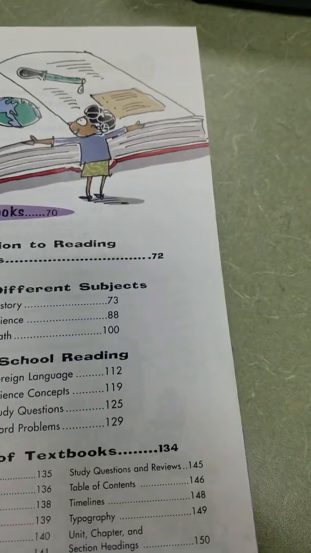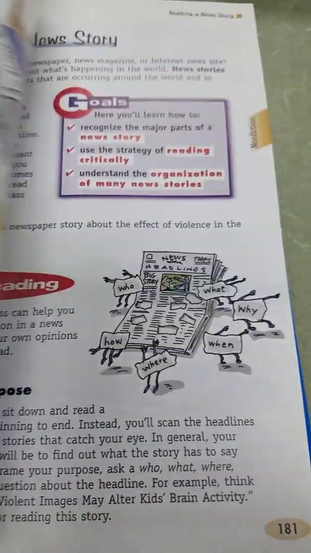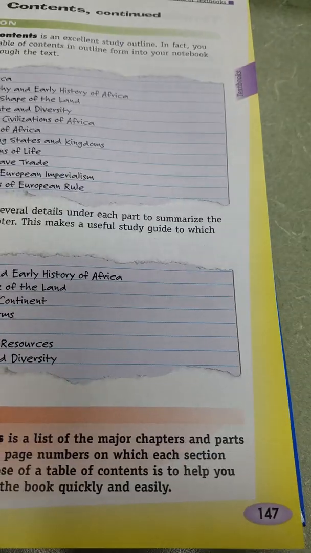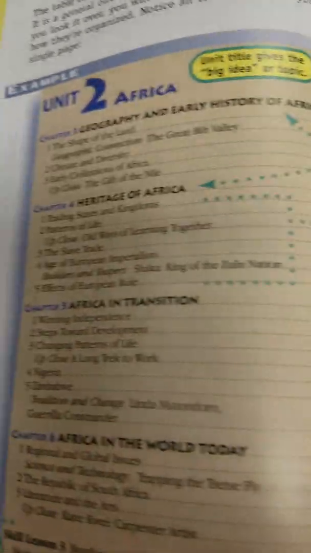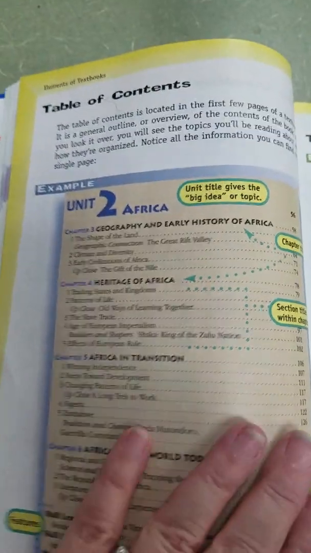146. So I'm going to do that. 146. Here we go. 146. And there we do. We have a table of contents.